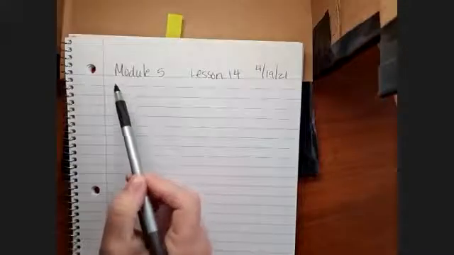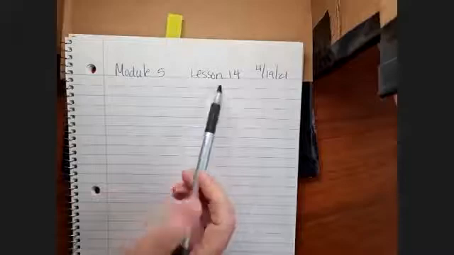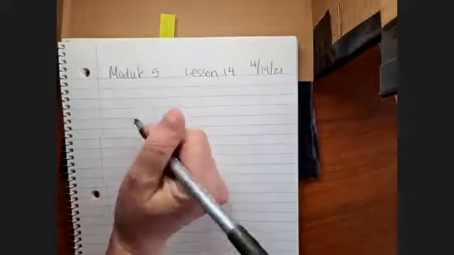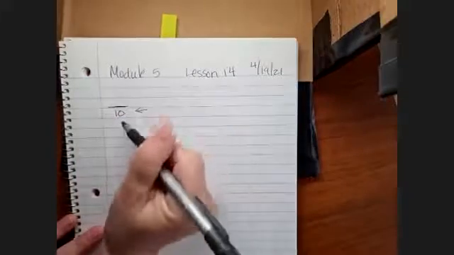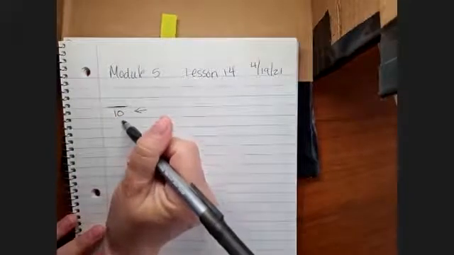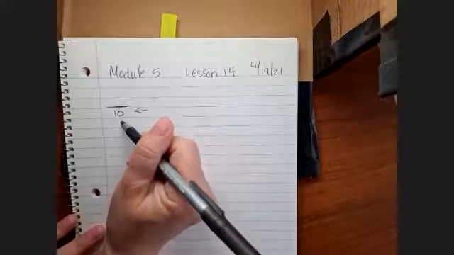Today we're going to be working on Module 5, Lesson 14, and we're going to be comparing fractions today. So before we start with our workbook and some examples, let's just remember that when our denominator, so our denominator is on the bottom, when the denominator is a large number, let's say like 10, it means that the pieces of your whole are now cut into more pieces. So they're technically smaller pieces.